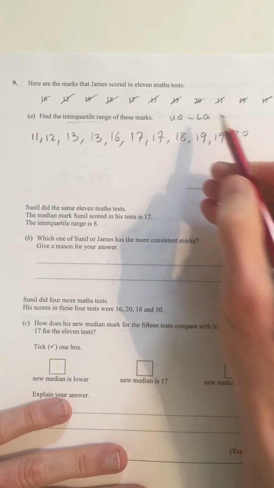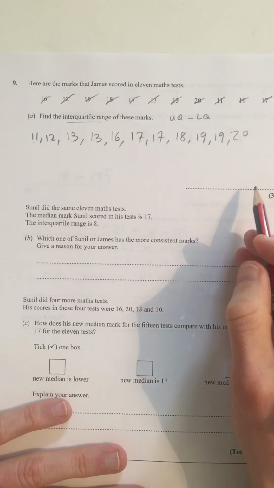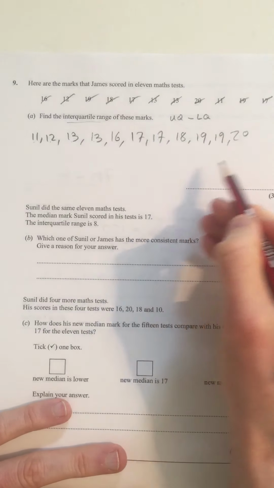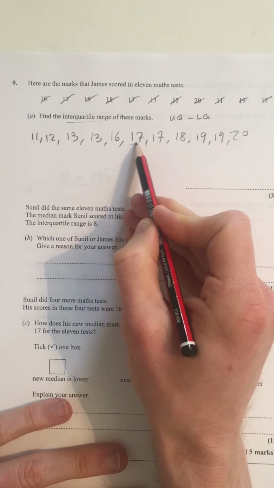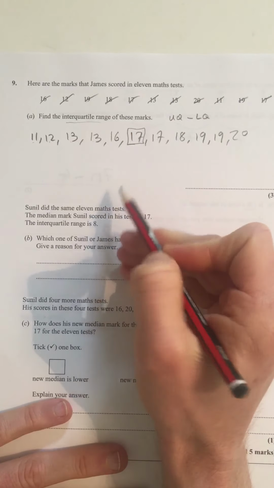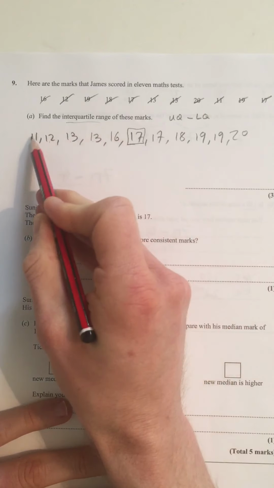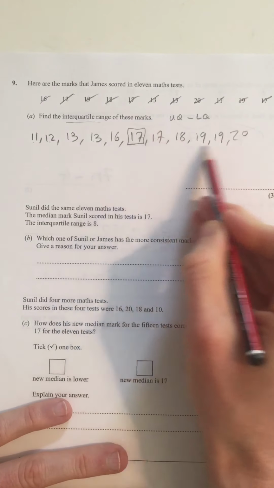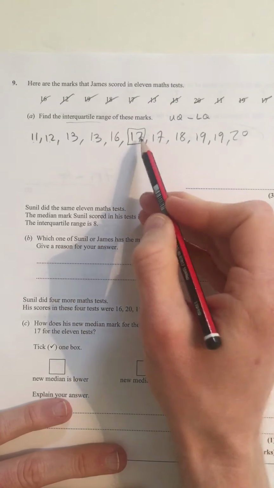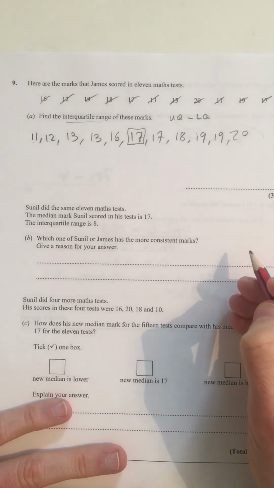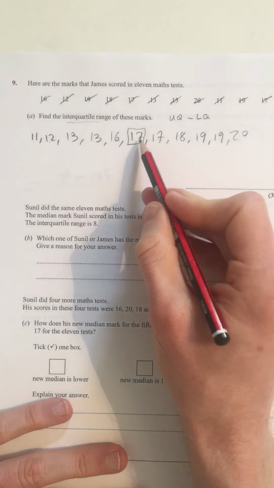I need to find the upper quartile and the lower quartile. To do that, I'm going to first find where the middle of these numbers are. So the middle number is going to be 17. That way I know I've got 5 numbers here, I've got 5 numbers here. So equal number of numbers either side means that 17 is in the middle. So that is the median, 17.